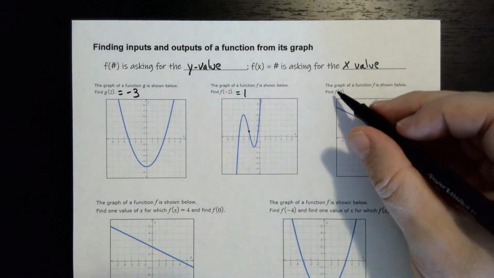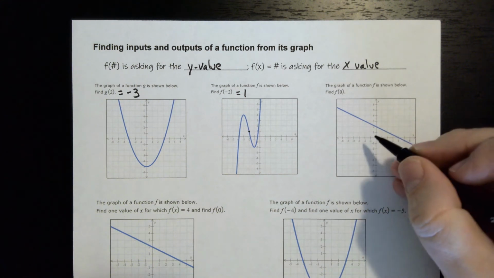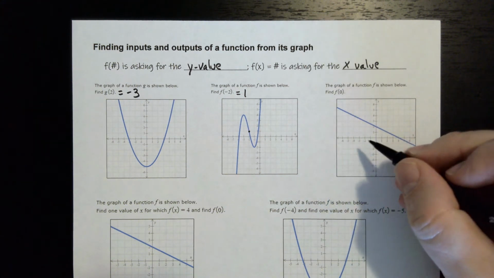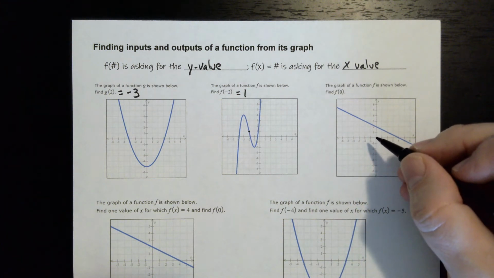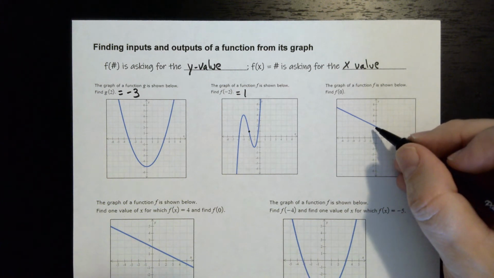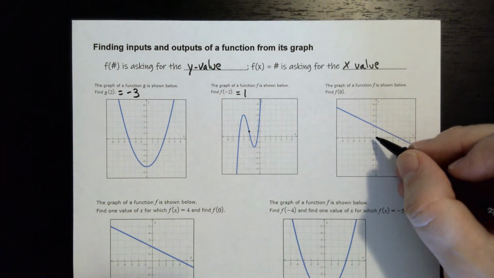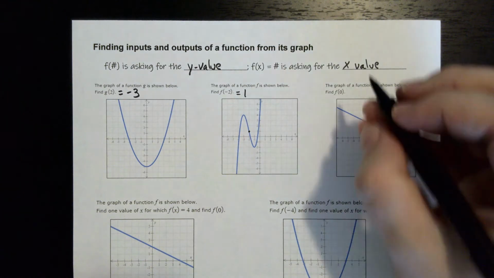Okay, f of 0. We go to 0 on the x-axis. Your positive numbers are over here on the x-axis, and your negative numbers are over here. So where's 0? It's right here in between. So for g of 0, you're right here, looking to where the graph is, and we find it up here at 2. So when I go to 0 on the x-axis, I can go straight to here and get my y value of 2.